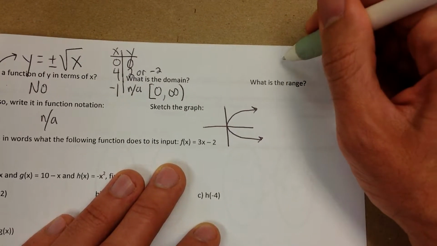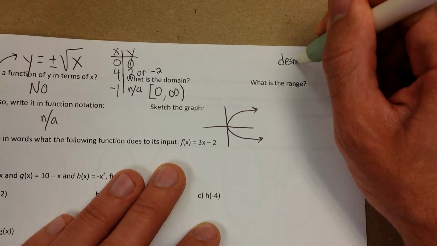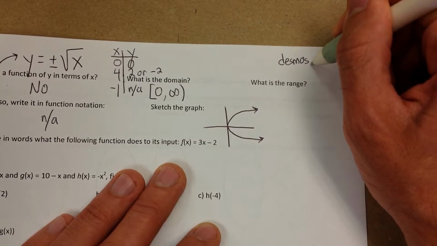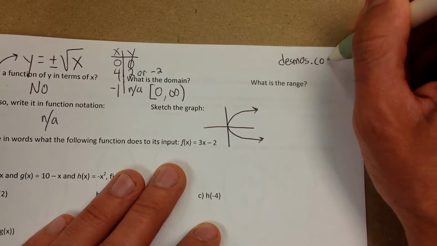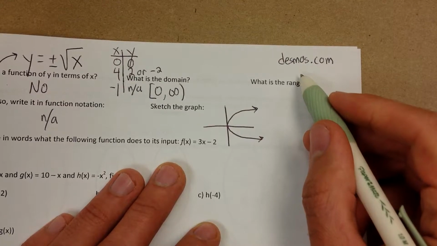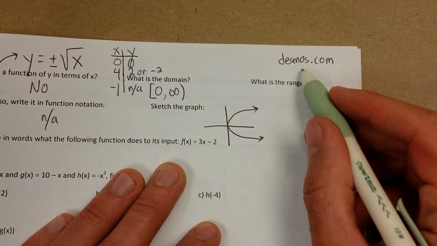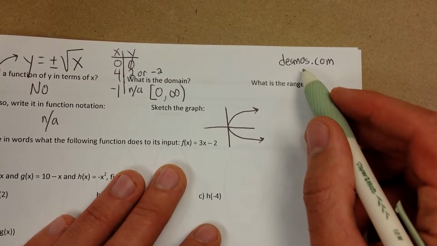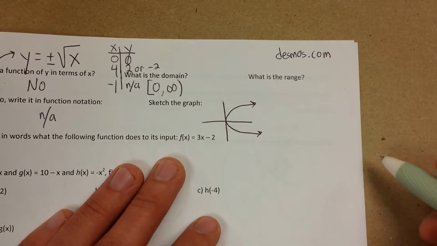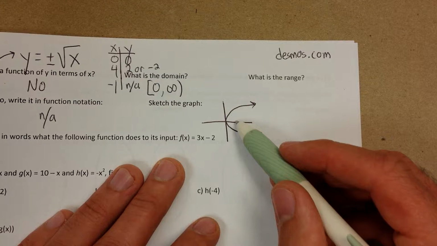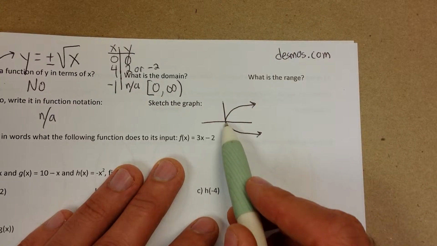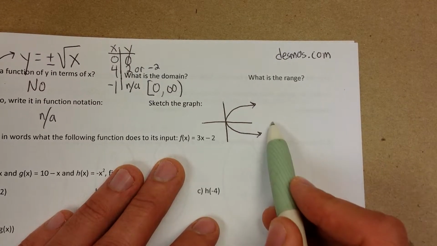Another great grapher, but you need the iPad or the computer. Actually, you can use something like an iPhone. You just go to the website desmos.com, and it has a really nice grapher on there. Very easy to use. So this is what the graph looks like. The domain, as Julia said, is from 0 to infinity.